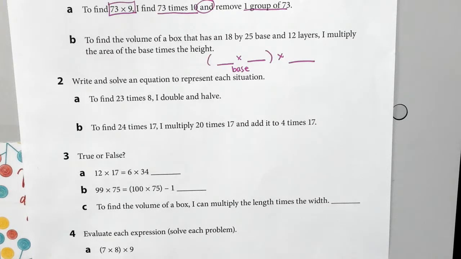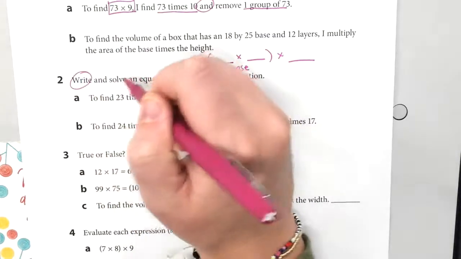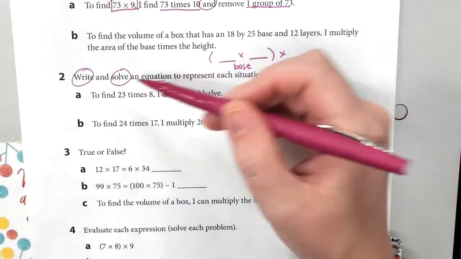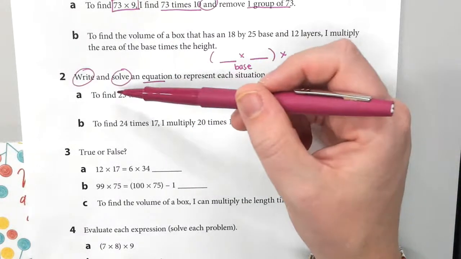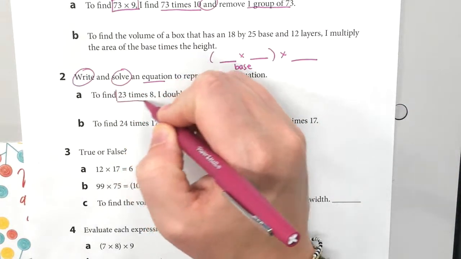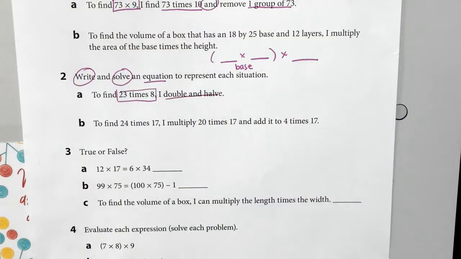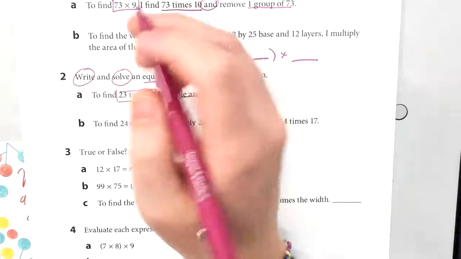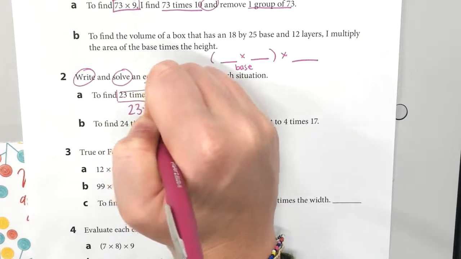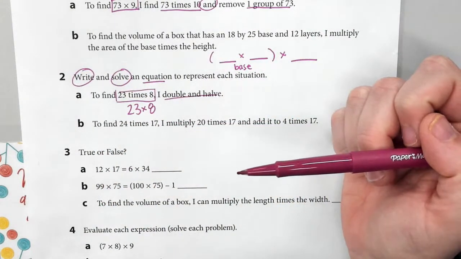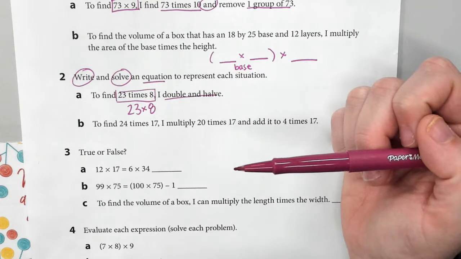All right, number 2 says write and solve an equation to represent each situation. So now we're going to start solving these equations. So to find 23 times 8, I double and half. So when looking at these numbers, my original problem is 23 times 8. I'm going to double one of the numbers and half the other. Which one would you want to double and which one would you want to half?